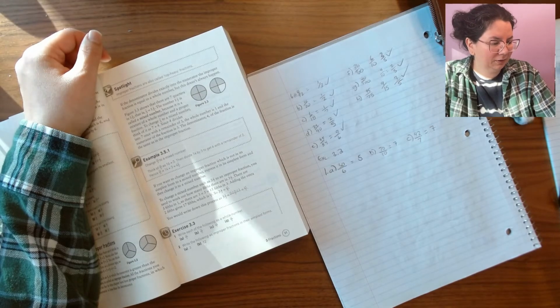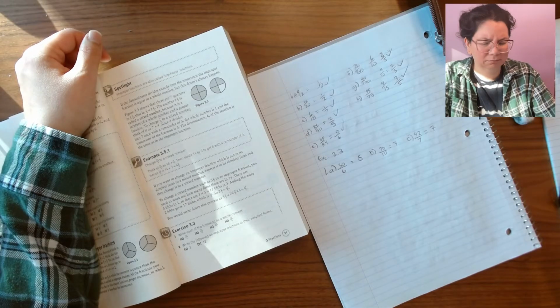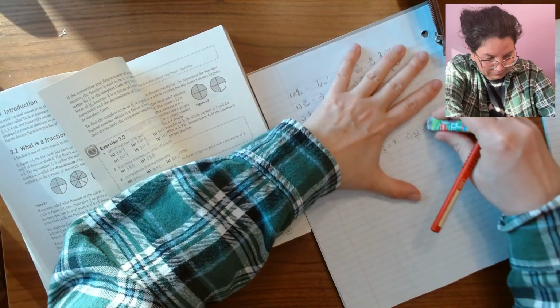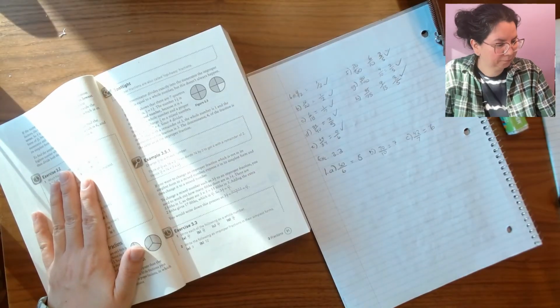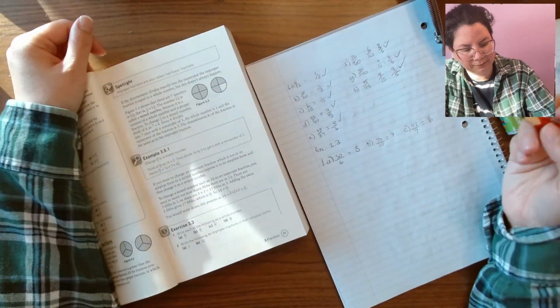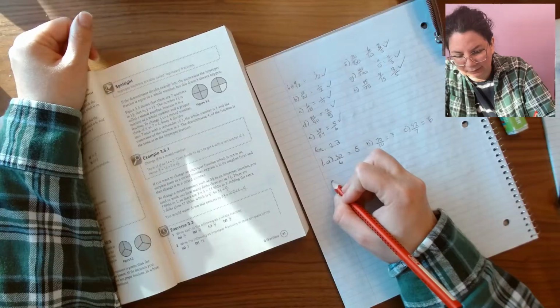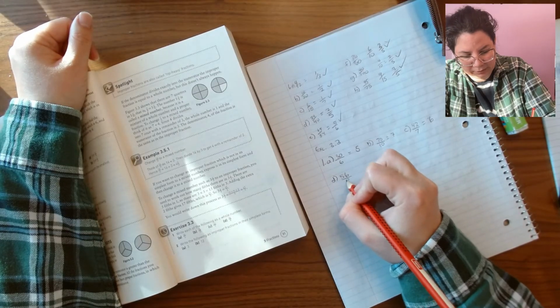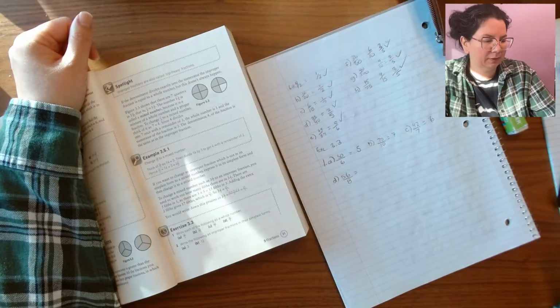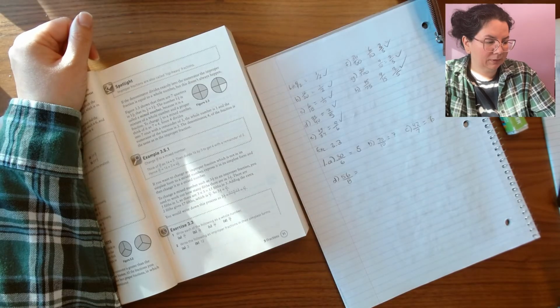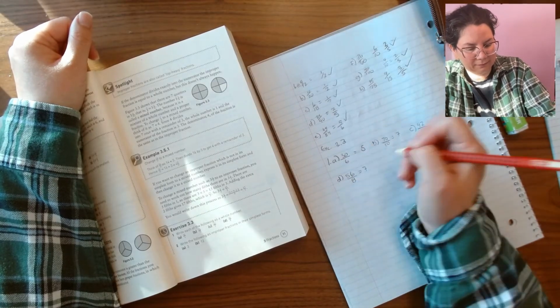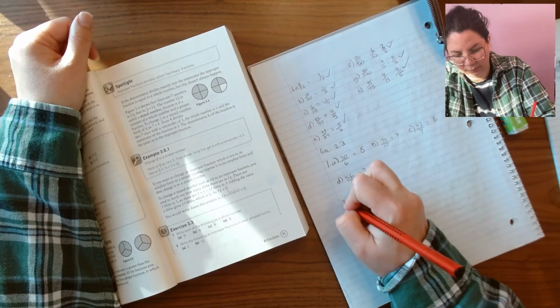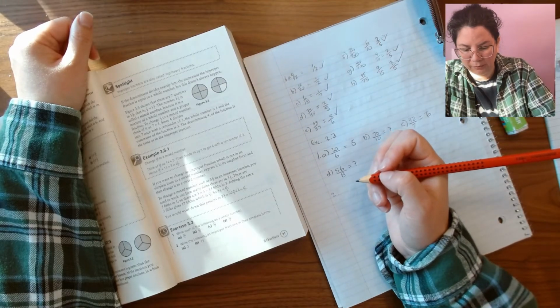Good old calculator. 42 divided by 7 is 6. D. 56 over 8 is, what's 56 divided by 8? 8 times what equals 56? 7. Okay, 2. Write the following as improper fractions in their simplest forms.